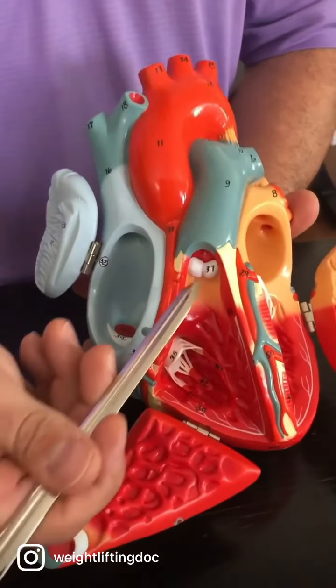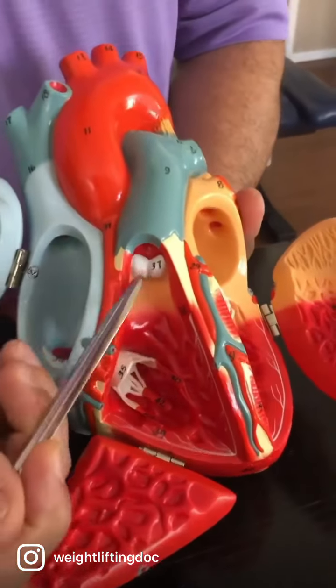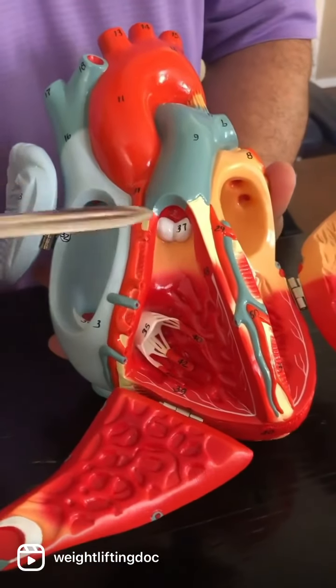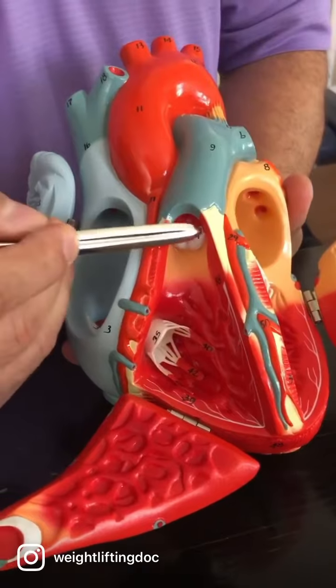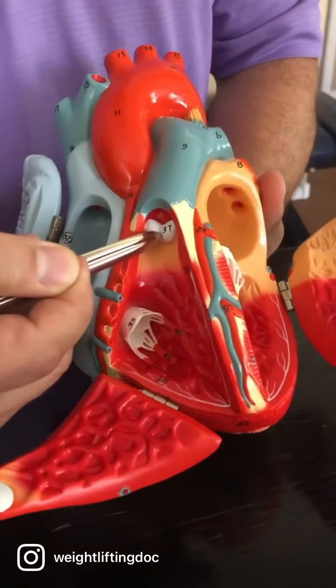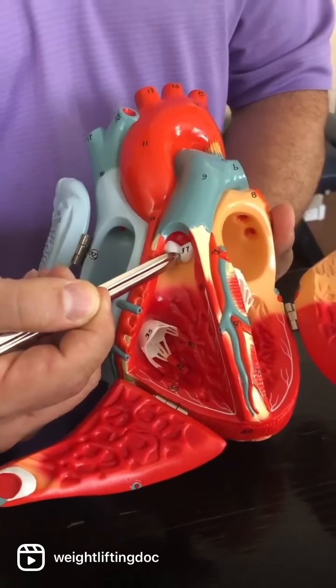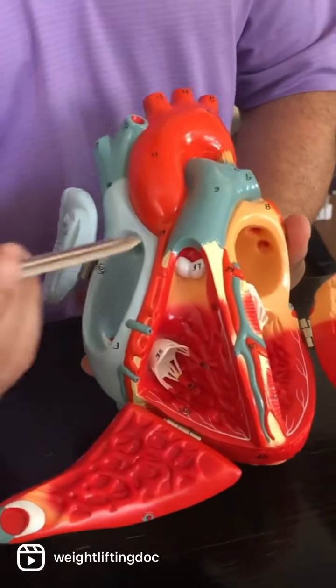If we go through the pulmonary trunk here, you've got a semilunar valve. Semilunar is the category or type of valve, because the little flaps look like half moons. But the name of this one is the pulmonary valve. We could also call it the pulmonary semilunar valve. I would accept either. You have to say pulmonary though.